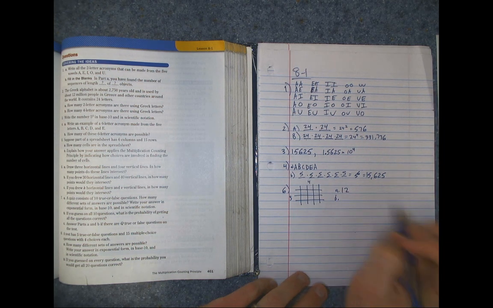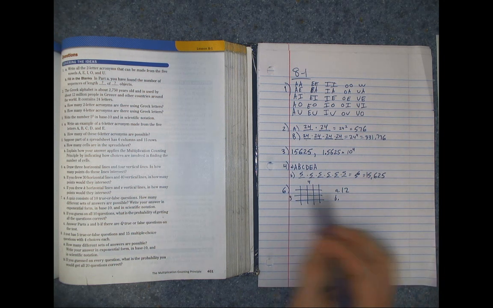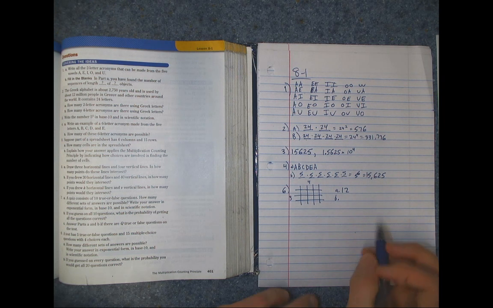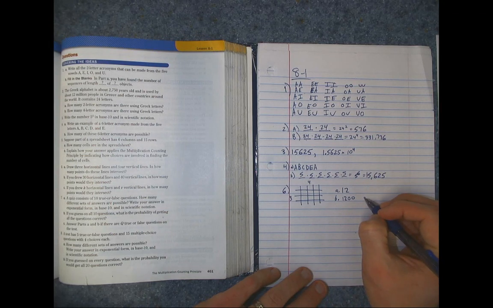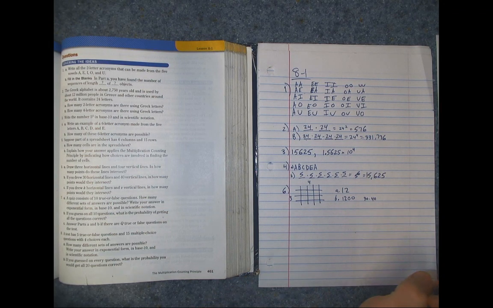So as we move to letter B, if you drew 30 horizontal lines and 40 vertical lines, instead of actually doing that and counting, you can see we can multiply those numbers. So you would do 30 times 40, similar to 3 times 4, and you're going to get 1,200. Which again, this came from 30 times 40.